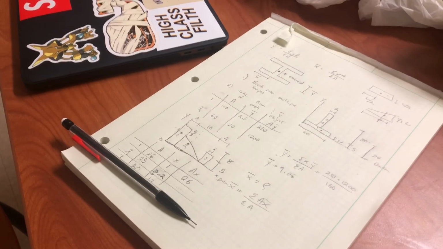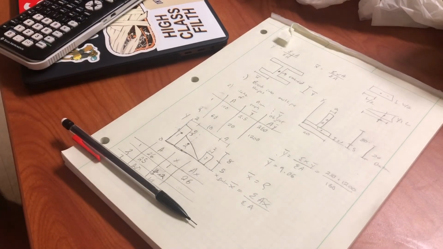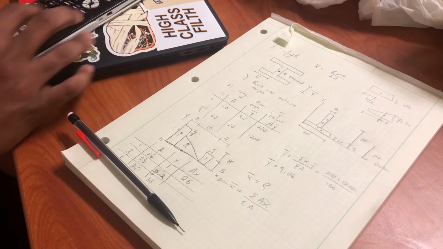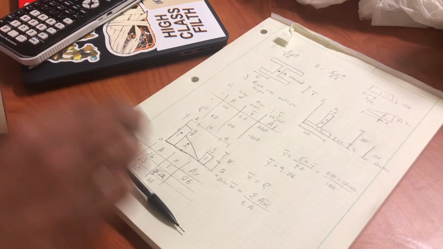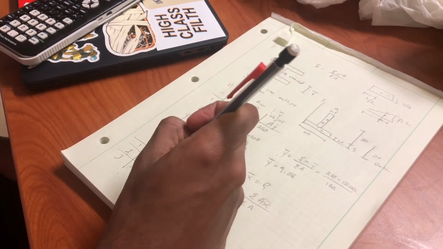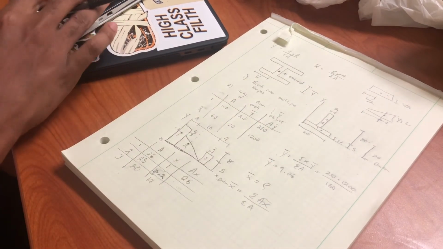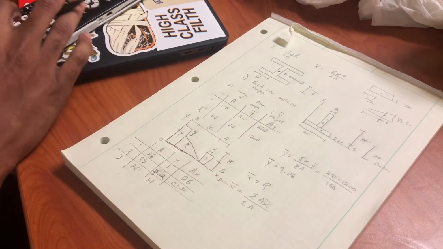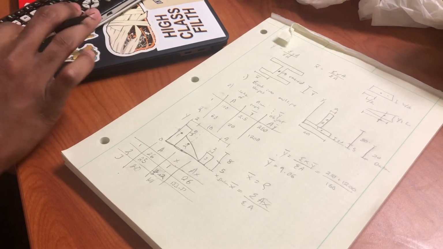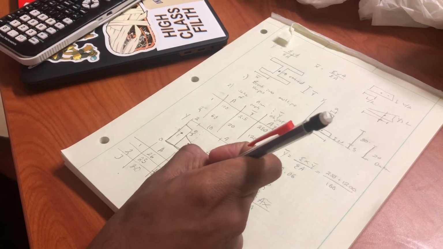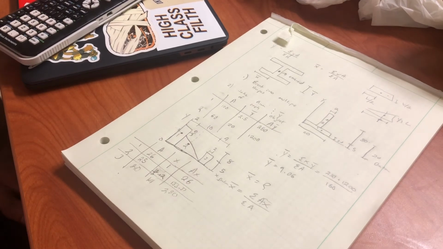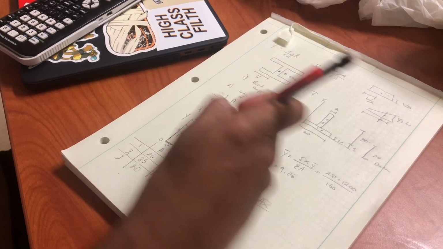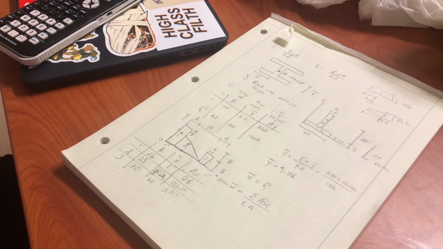Alright, so I put these in the calculator. 10 over 3 plus 2, 5.33 times 25, 133.33. And don't be alarmed by these big numbers. They get big real quick since you're multiplying something like meters by meters squared, so it's going to be a meters cubed number, so it's going to be big.